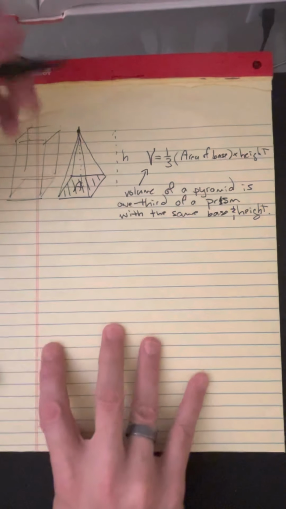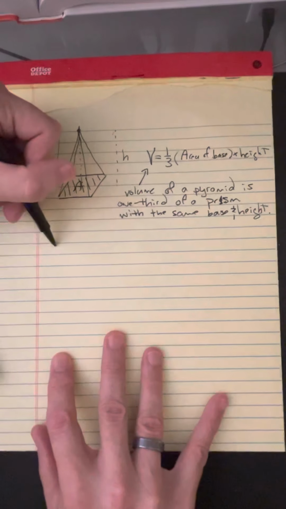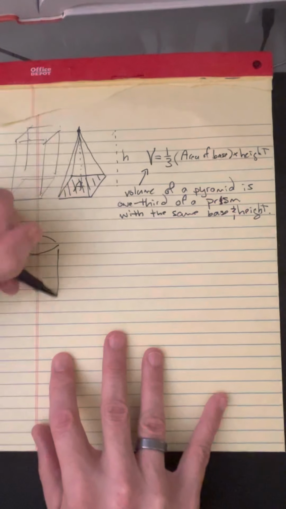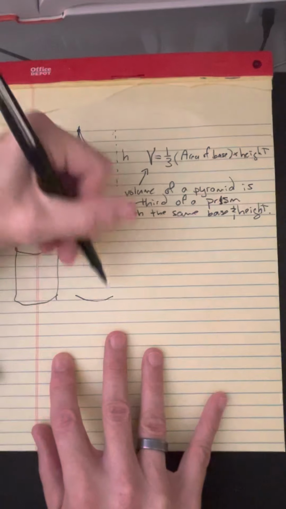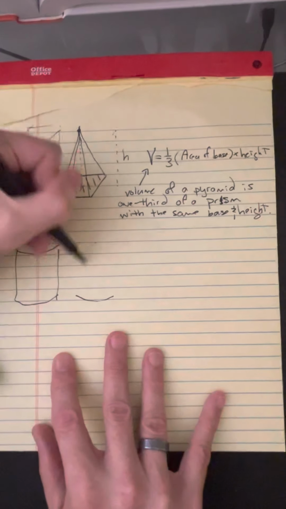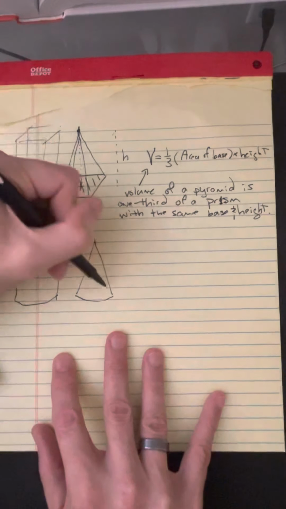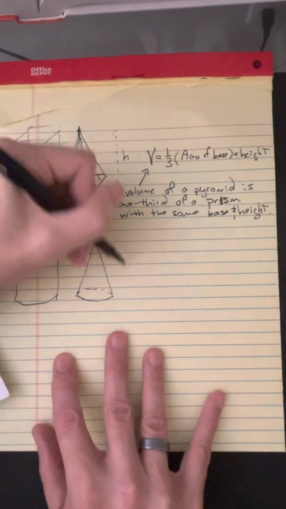Kind of cool. And similarly, the volume of a cone is 1/3 the volume of the cylinder with the same base and height.